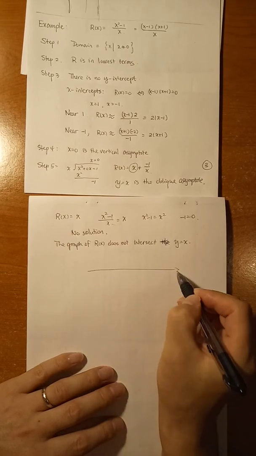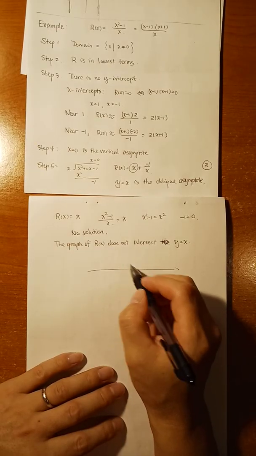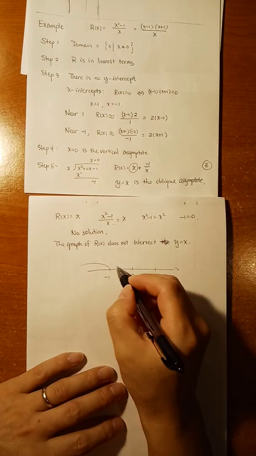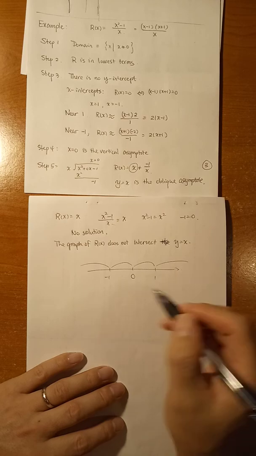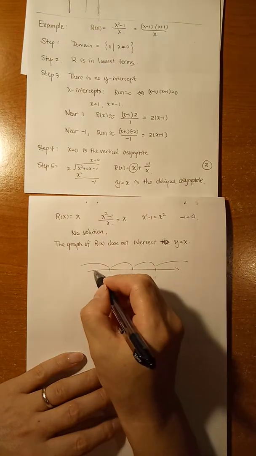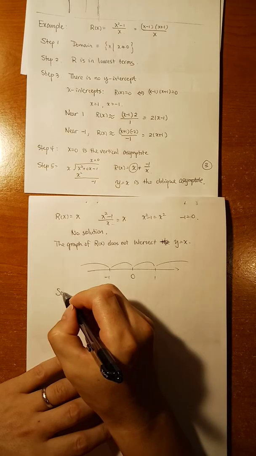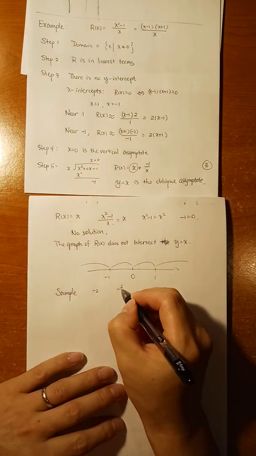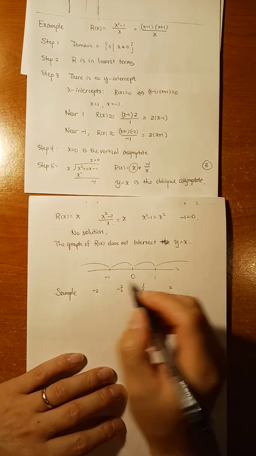In the number line, we have 0, -1, and +1. So you have 1, 2, 3, 4 regions. Over those 4 regions, you're going to pick a sample point. For example, here you pick -2. Here you pick -1/2, +1/2, +2.